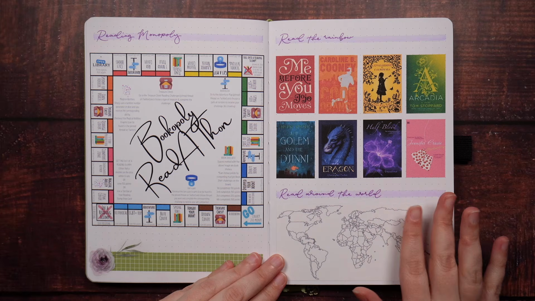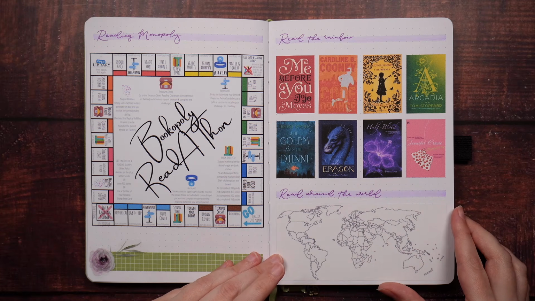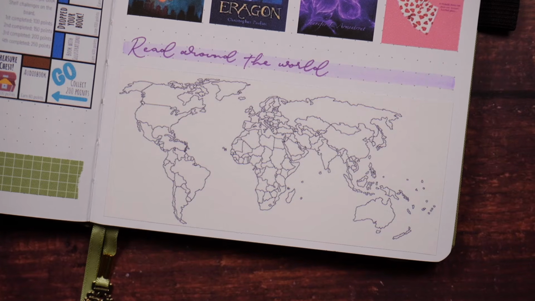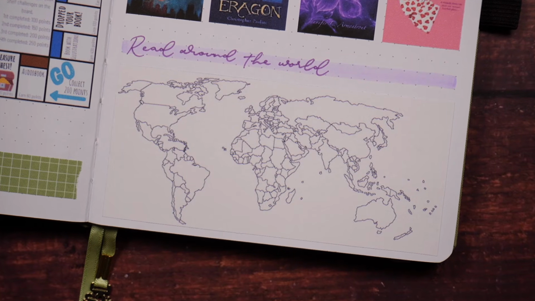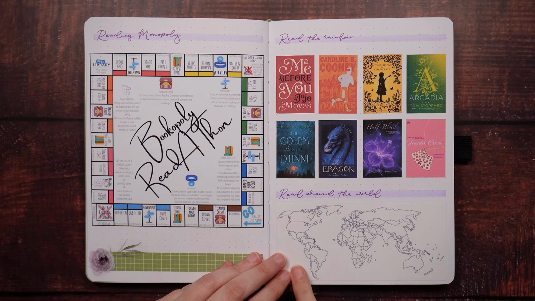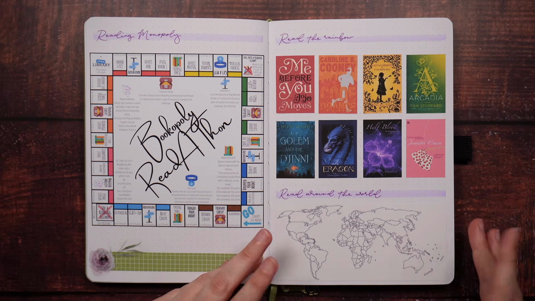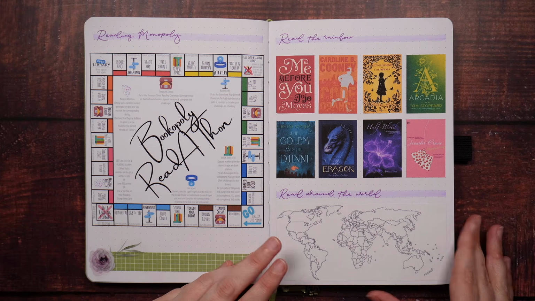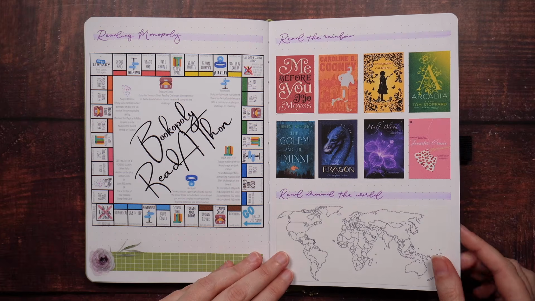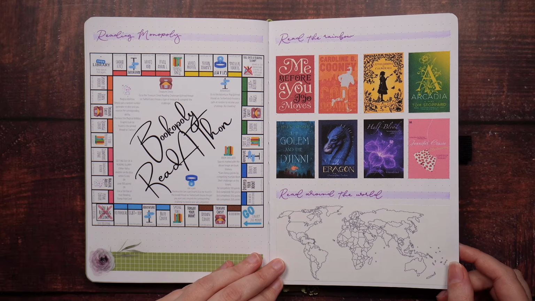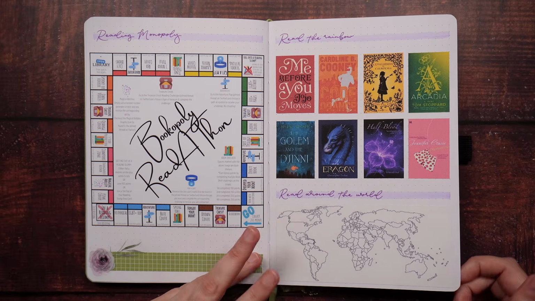Another common challenge though is an Around the World challenge. So for this one you just find a little map outline online, in particular one that has the country borders, because the idea is trying to read a book that's either set in as many countries as you can find, or the author is born in or based in as many of the countries as you can find. Can be a little bit tricky, and there are certainly a lot of countries, so very, very tricky, but if you like a challenge, this one could be for you.